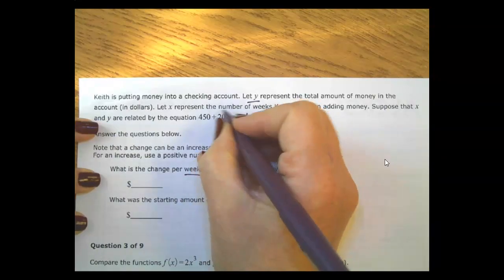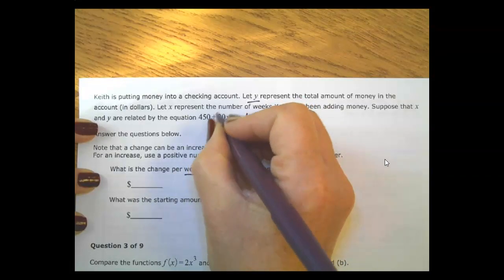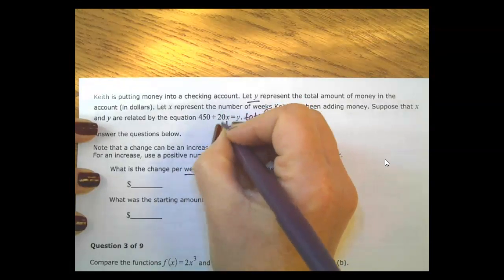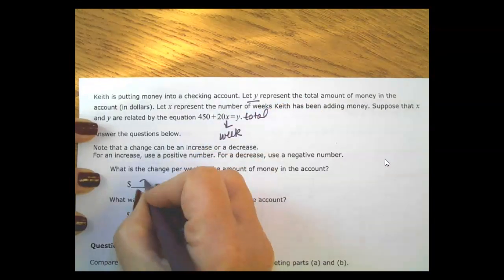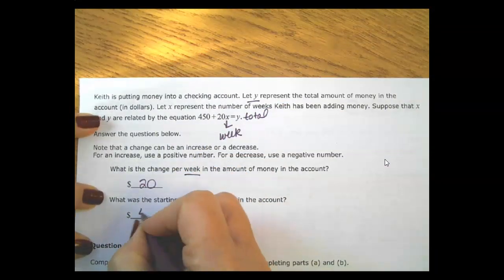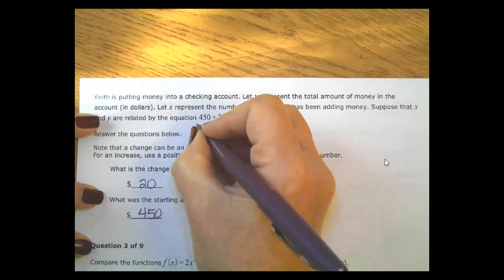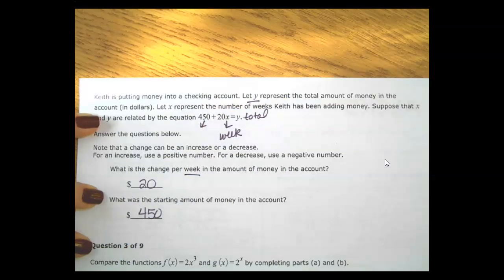So this has to do with week. And this is our change. This is what's changing every time. Our slope is what's changing. So that's changing by $20. And our starting amount is the 450. That's like our initial amount. This is like our y-intercept here. Make sure you understand that.